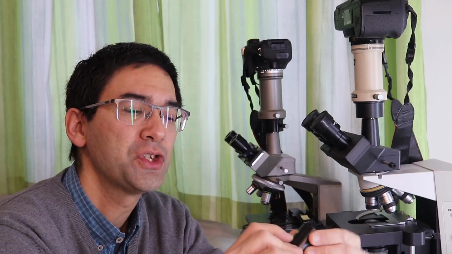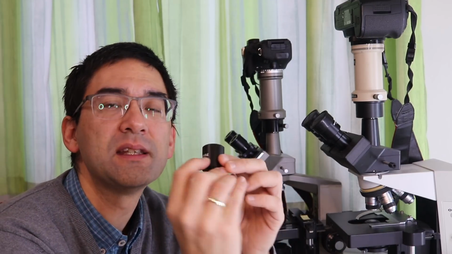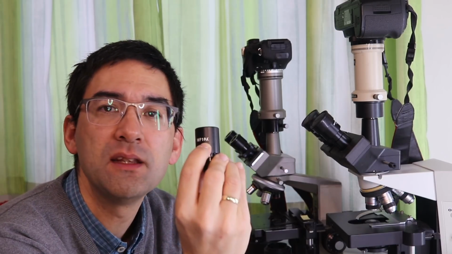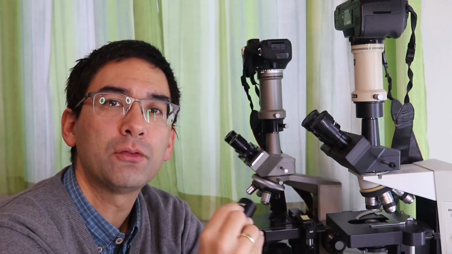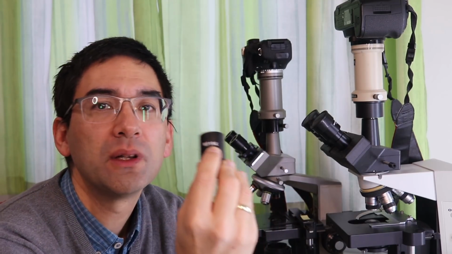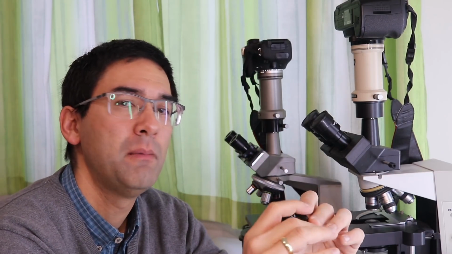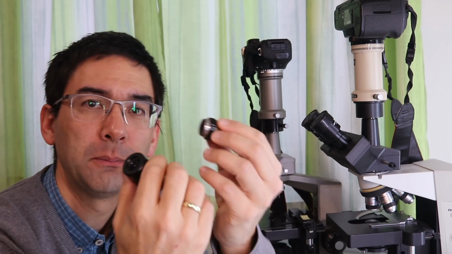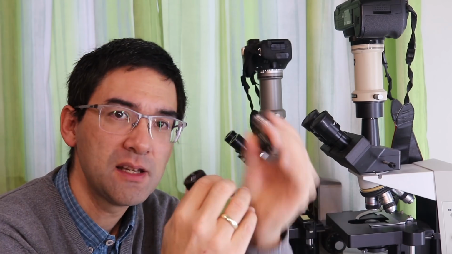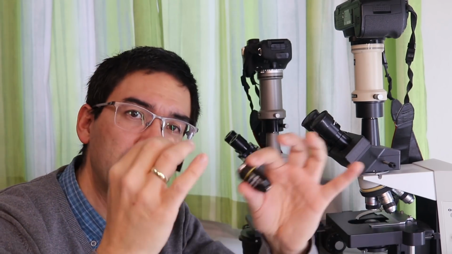The first important thing is the magnification of the eyepiece. This one is in almost all cases printed on the eyepiece. Most microscope eyepieces have a 10 times or 10x magnification, and the total magnification for the microscope you get by multiplying by the magnification of the objective. In this case it's also 10 times, multiplied by 10, so in this case I would have 100 times magnification.